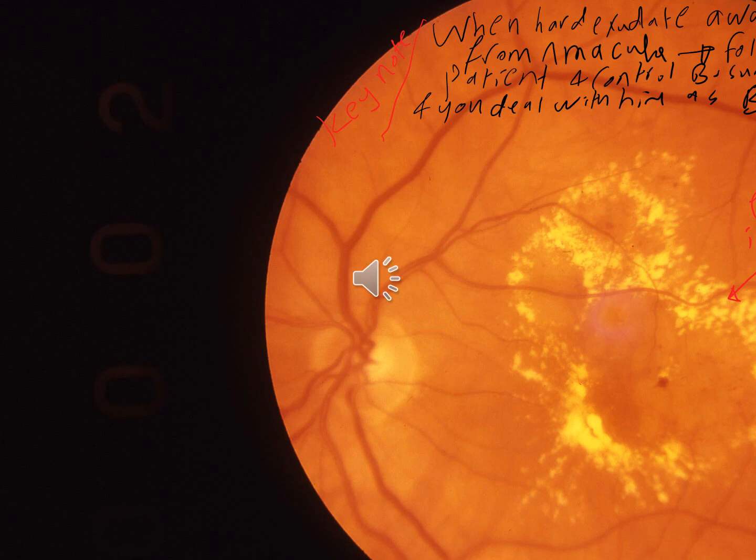In this photo, there is hard exudation, a yellow deposit that involves the macula. If you say this is background diabetic retinopathy, you will suggest just follow-up, and this is not accepted in this patient when there is drop of vision and there is macular exudation close to the fovea.